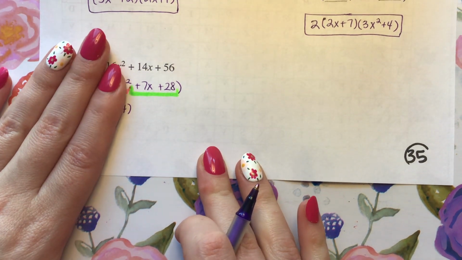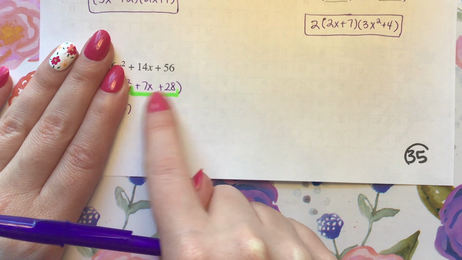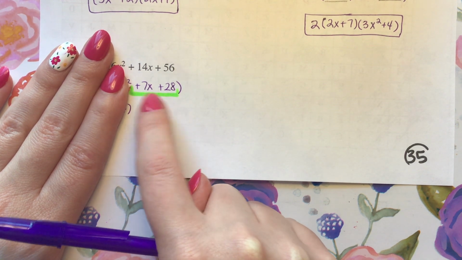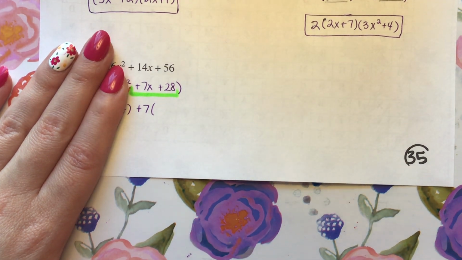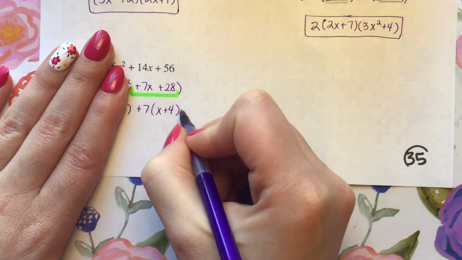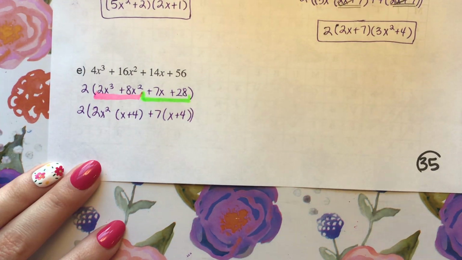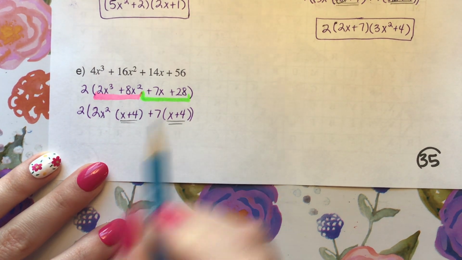Now, I'm focusing on the part underlined in green. 7x and 28. What can be divided into both of these? Well, in both of these, I can pull a positive 7 out. But when I divide 7 out of each of those terms, I get x plus 4 remaining. So now we have matching parentheses, and all we need to do is rewrite for our last step.